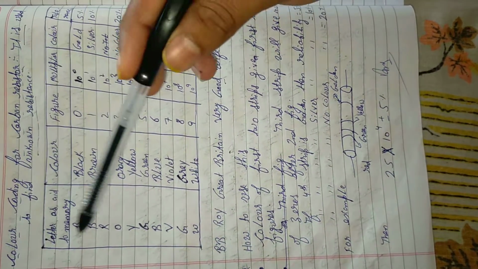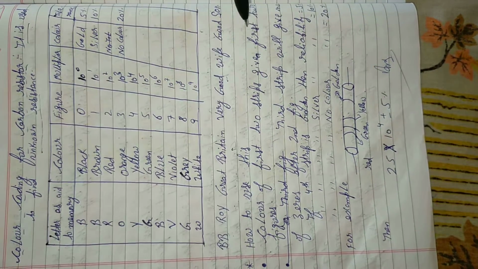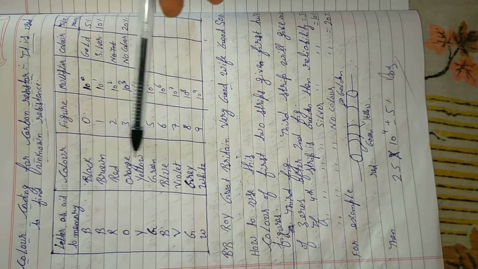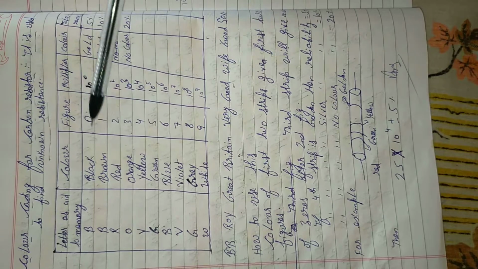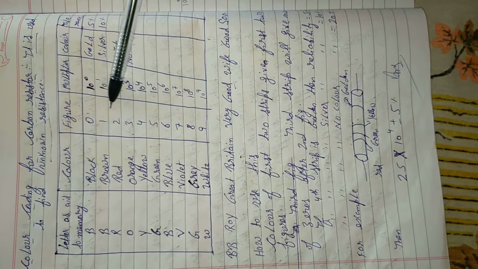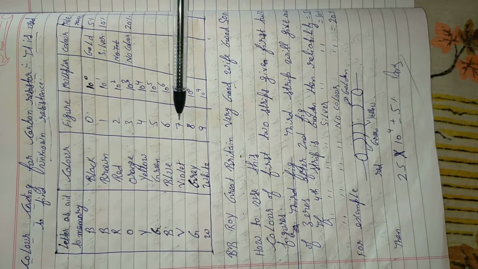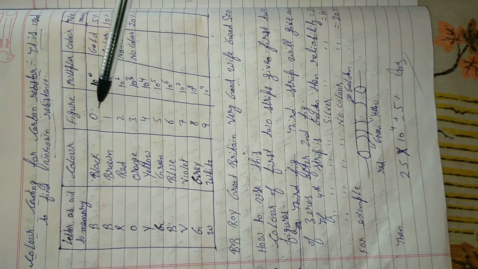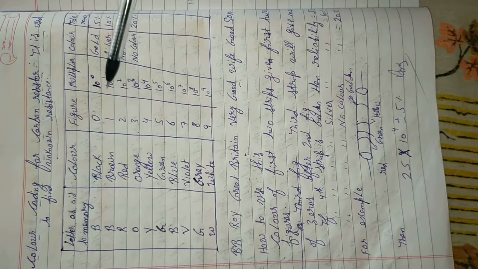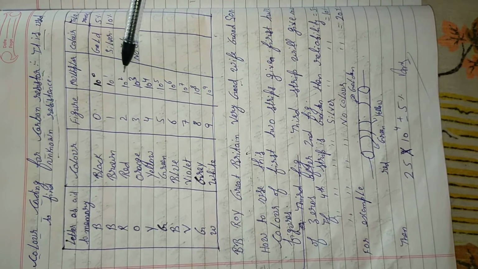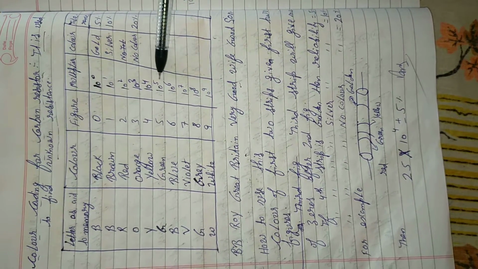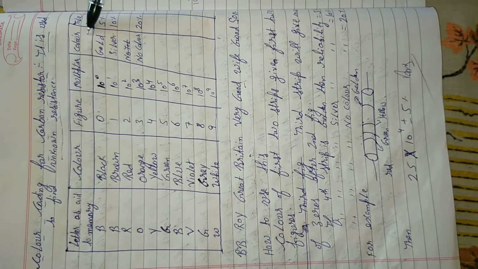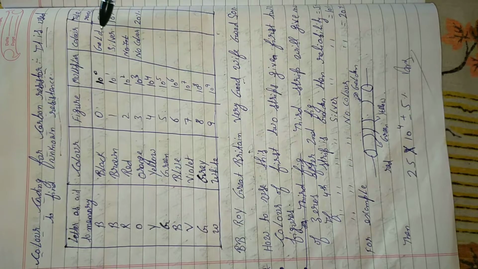First of all, you make a box with the help of this line: BB Roy, Great Britain, very good wife, good son. Then write down the color name, then the figure. In front of black 0, then 1, 2, 3, 4, 5, 6, 7, 8, 9. Then the multiplier: 0 is 10 raised to power 0, 1 is 10 raised to power 1, 2 is 10 raised to power 2, 10 raised to power 3, 10 raised to power 4, 10 raised to power 5, up to 10 raised to power 9. The next column is tolerance color, where you use gold and silver.